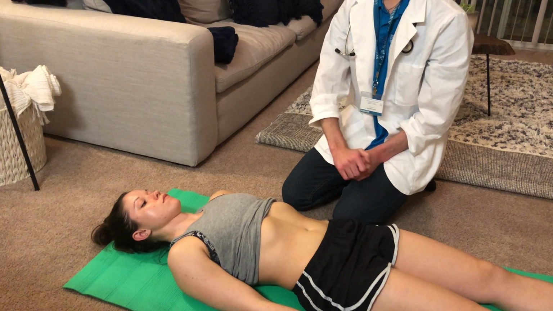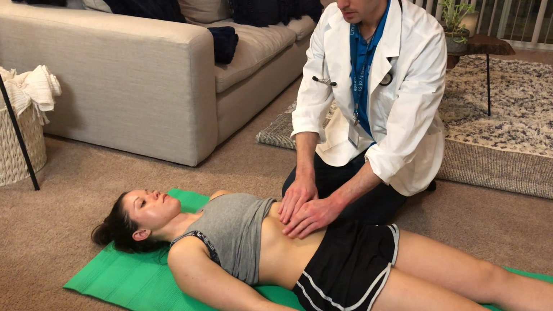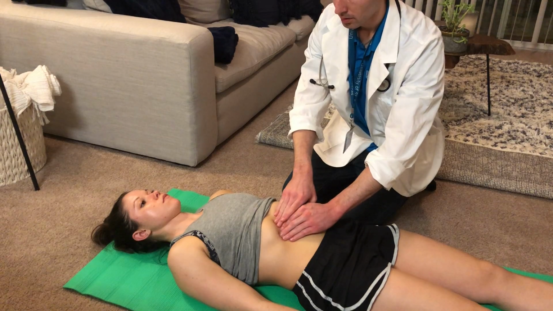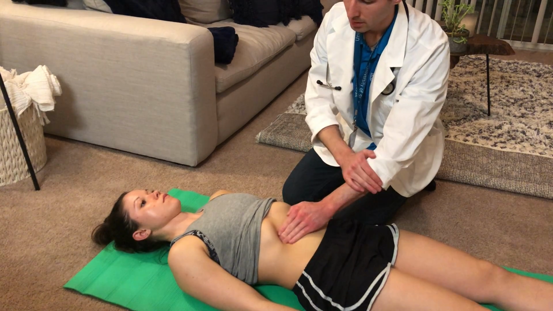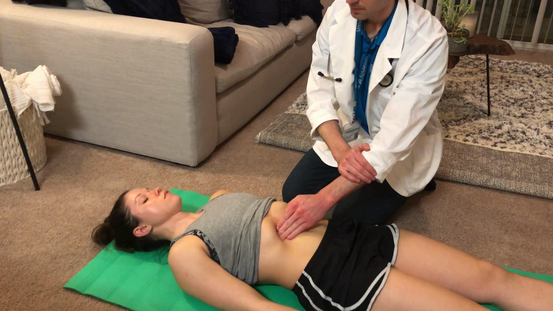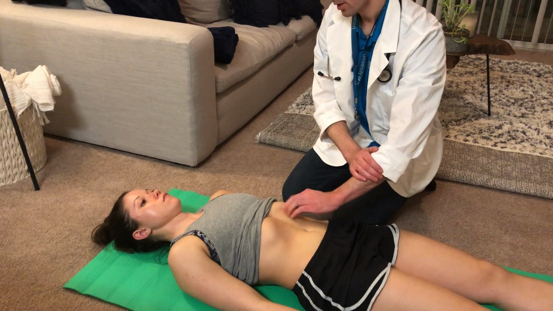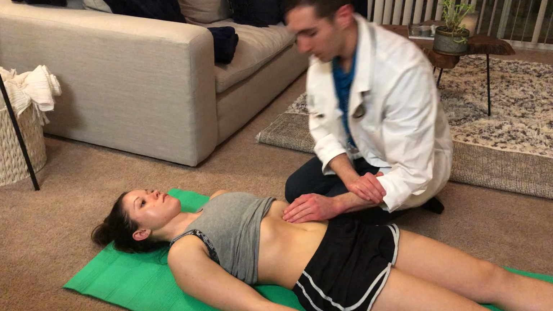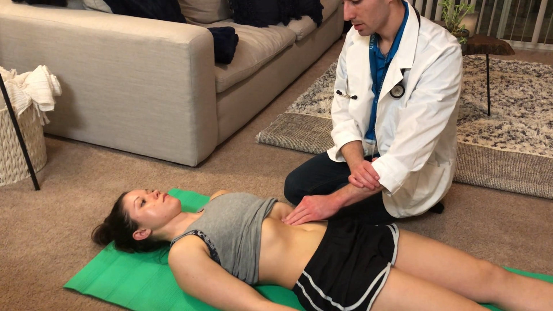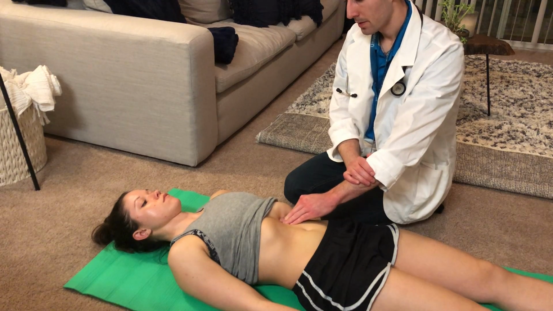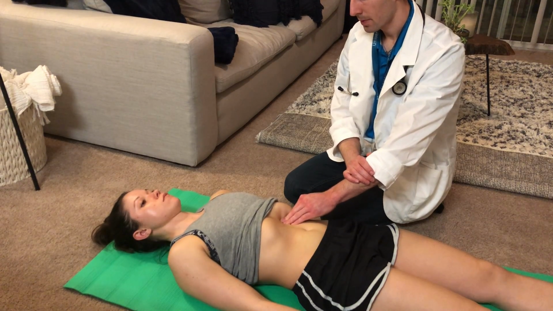All right, from here, I'm going to go ahead and palpate the liver, right under the costal margin on the right side. Any pain with that? No. Come over to the upper left quadrant and palpate for pancreas and the spleen. Any pain with that? No.